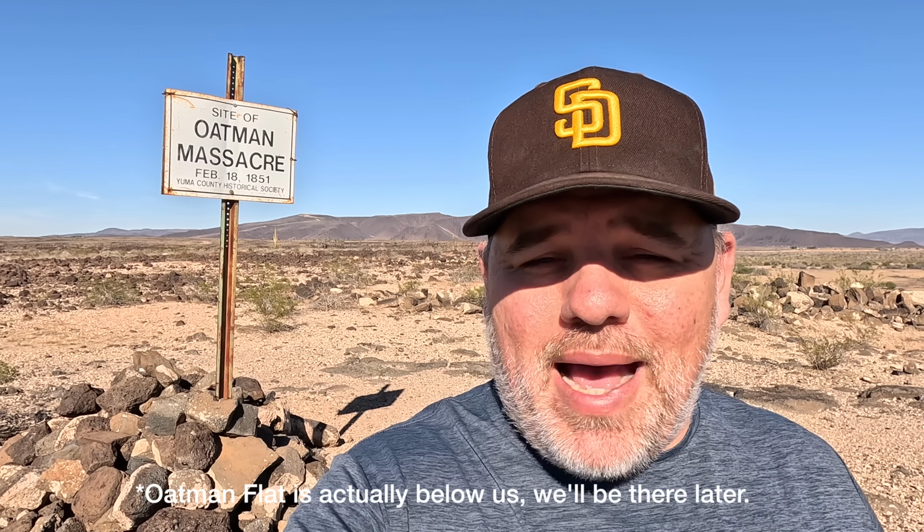And we've made it to Oatman Flat, site of the Oatman Massacre. This place is pretty remote. Not quite as remote as it was in 1851, but even now there is nothing for miles from here. Getting out here, I think most cars can make it most of the way, though the last couple miles of the road were pretty rough and definitely require a high clearance vehicle. But now that we're out here, let's take a look around.